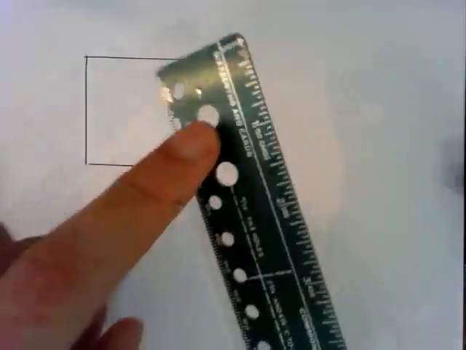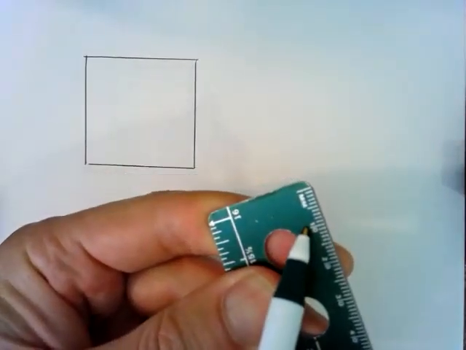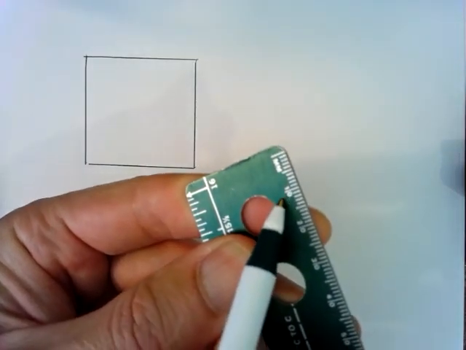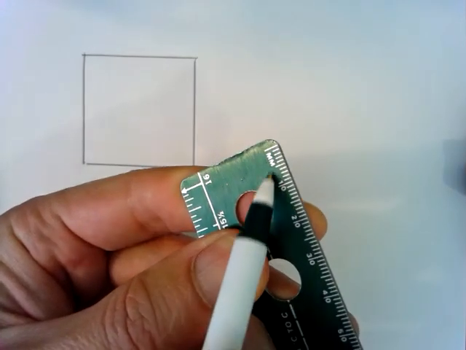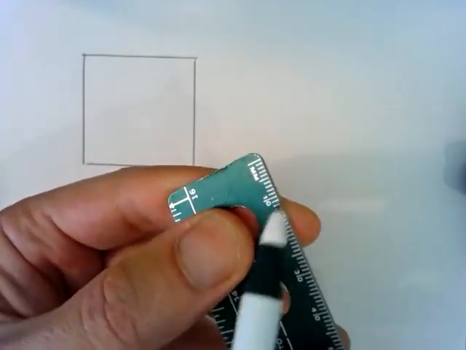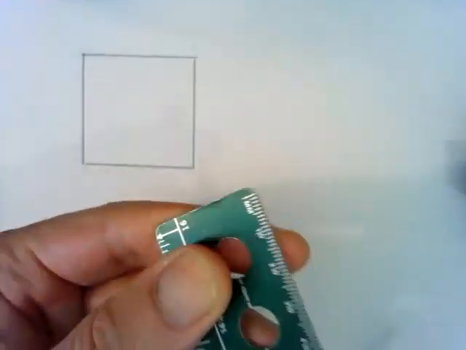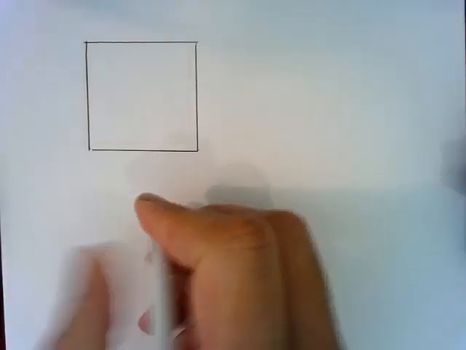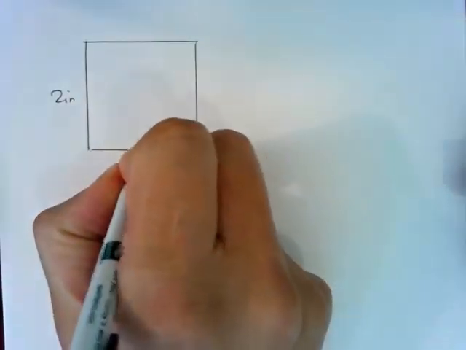You could solve a problem that has inches and centimeters, right? So here's 1 centimeter up to this 10 mark. The little dashes are millimeters. So 10 millimeters is 1 centimeter. We'll talk more about centimeters and meters in a second. But this is 2 inches by 2 inches.